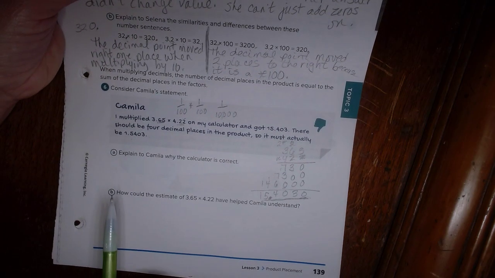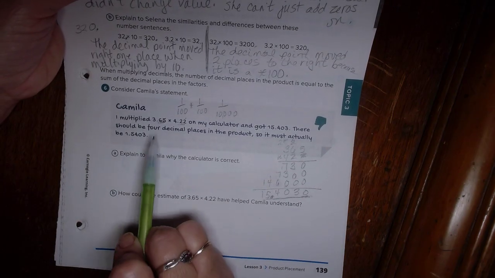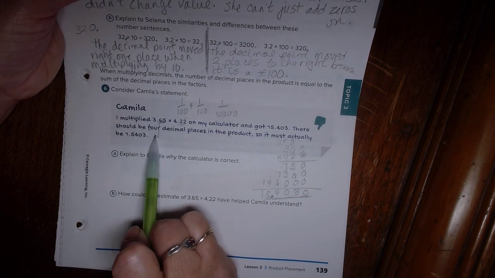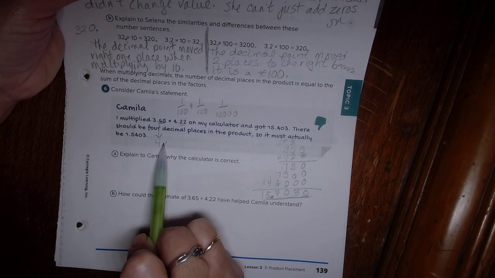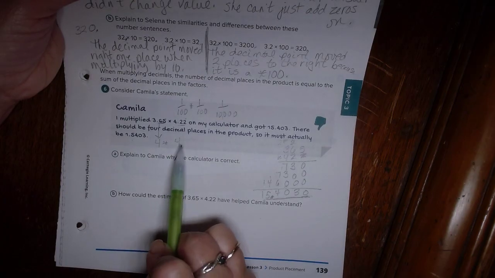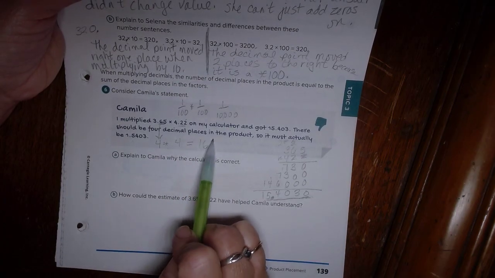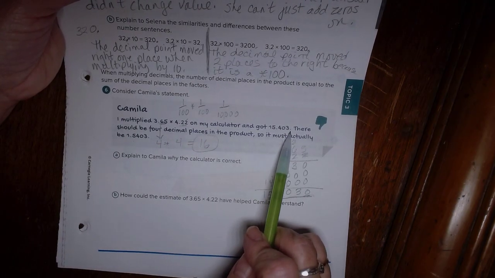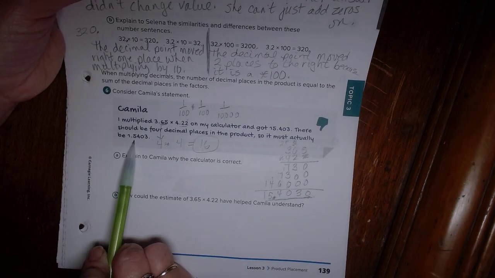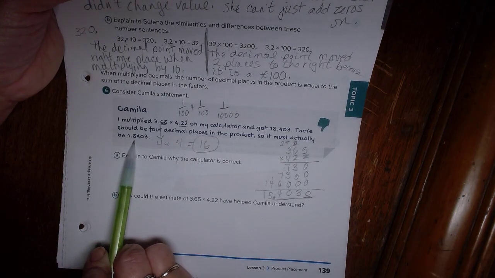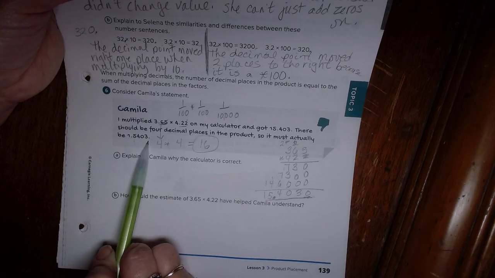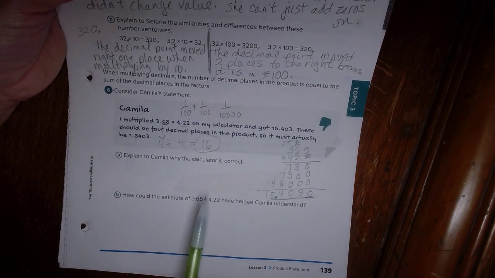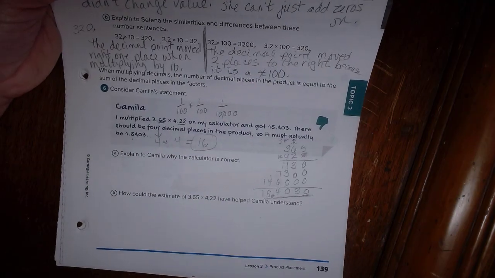And if we used estimation, let's think about this for a second. 3 and 65 hundredths is close to 4. 4 and 22 hundredths is close to 4. Our answer should be somewhere around 16. 15 and 403 thousandths is close to 16. This one isn't. This is 1 and 5,403 thousandths. So this one has to be correct because it's closer to 16.